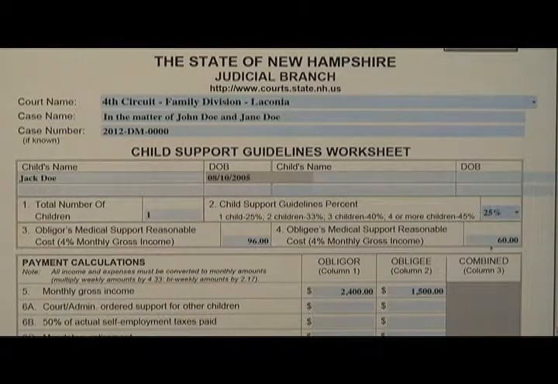Now let's move on to the payment calculations. There are 4 columns under the payment calculations part of the Child Support Guidelines Worksheet. The first column are the items that will be considered when we are talking about how much child support will be paid. The second column is the obligor, or the person who is going to pay. The obligee is the third column, which is the person who is going to receive. And then the last column is the combined income, or the combined amounts for both obligor and obligee.